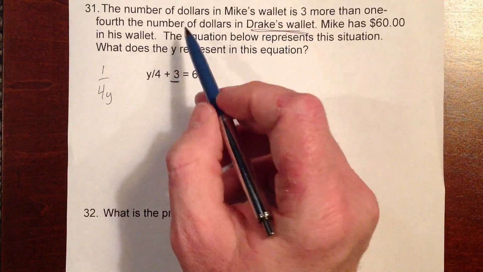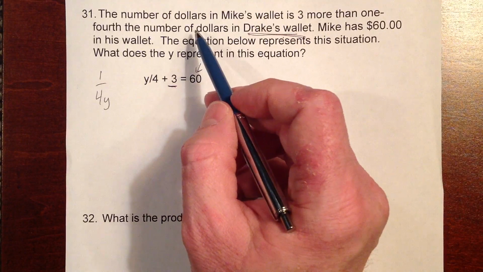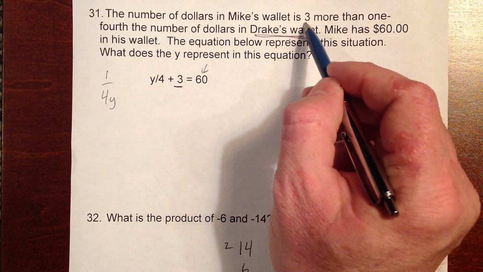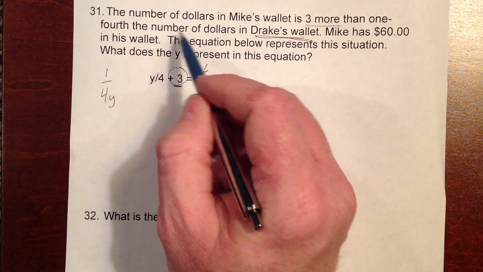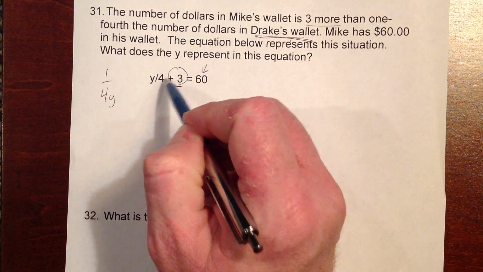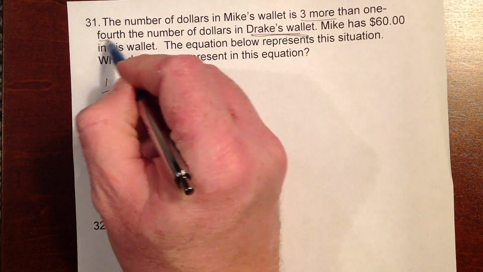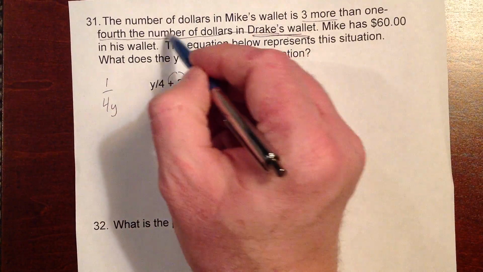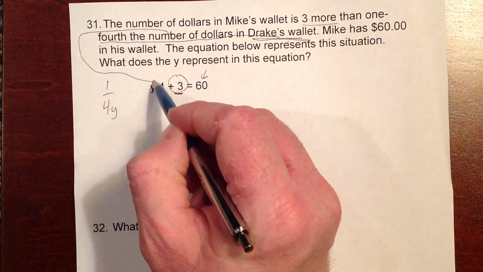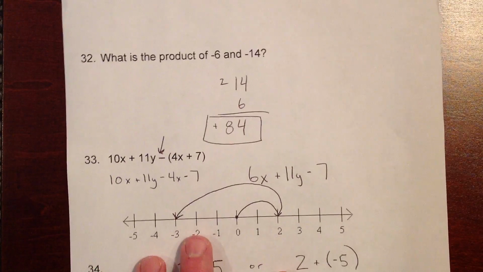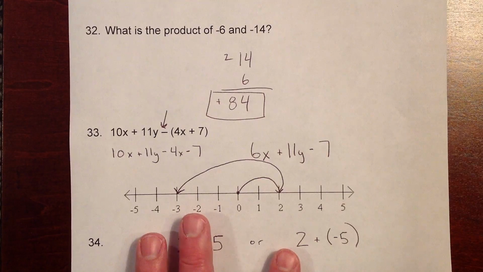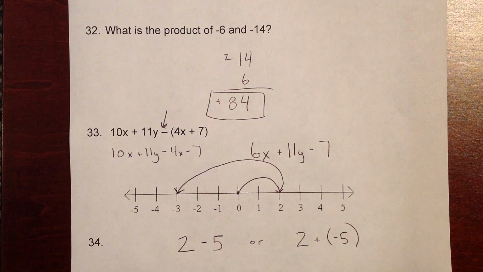Again, the number of dollars in Mike's wallet is 3 more than 1/4 the number of dollars in Drake's wallet. And it simply tells you right here, 1/4 the number of dollars in Drake's wallet. That will go right here too. What is the product of -6 and 14? We simply multiply those. A negative times a negative is a positive.